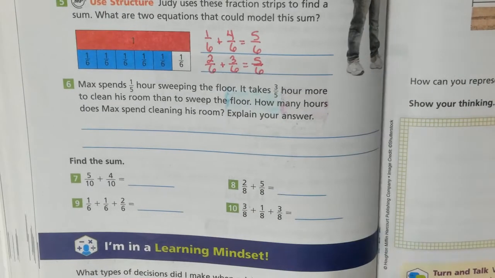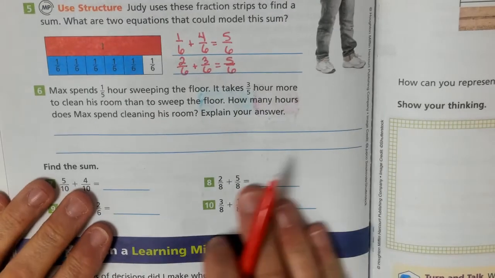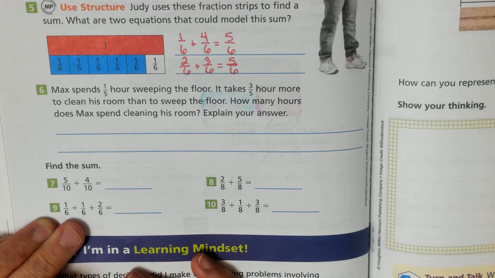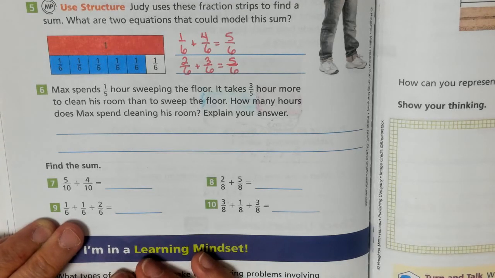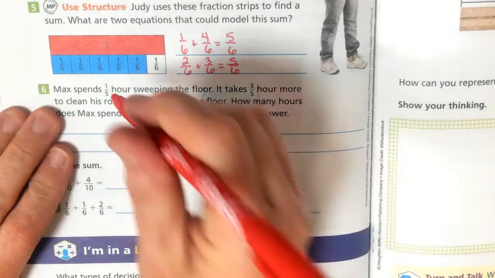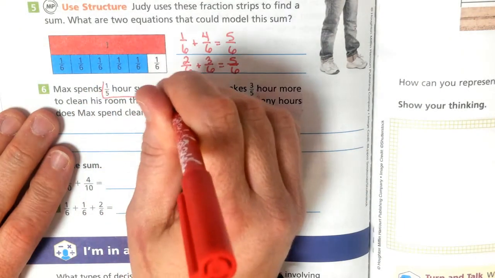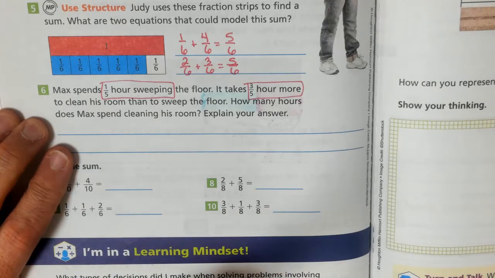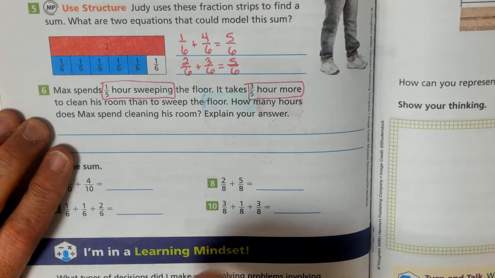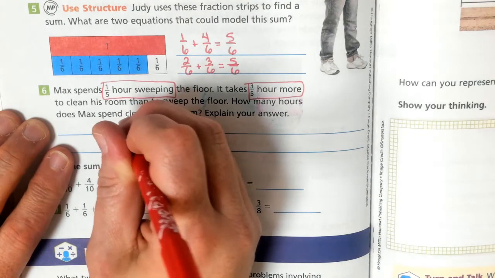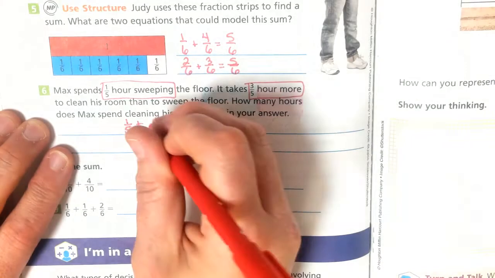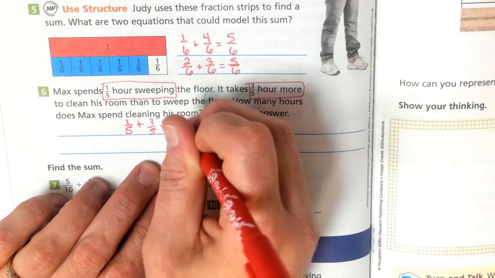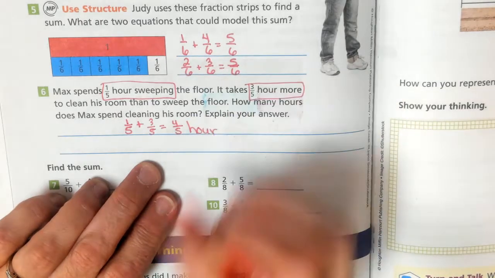Number 6. Max spends 1/5 hour sweeping the floor. It takes 3/5 hour more to clean his room than to sweep the floor. How many hours does Max spend cleaning his room? So we know he spends 1/5 sweeping and 3/5 more cleaning his room than sweeping his floor. So if we add 1/5 plus 3/5, that's going to equal 4/5 hour to clean his room.